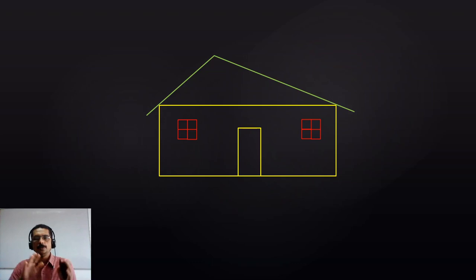If I want to draw all these things on separate transparent sheets, and I keep those one above the other, then if I see it from the top, I can see the drawing completely. This is the concept behind layers.